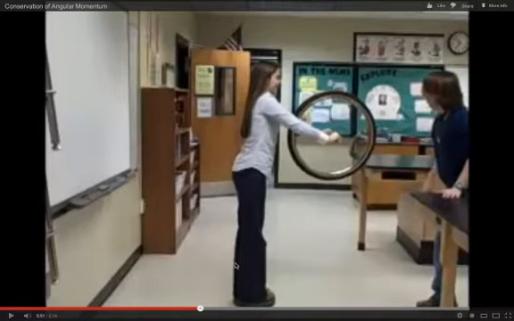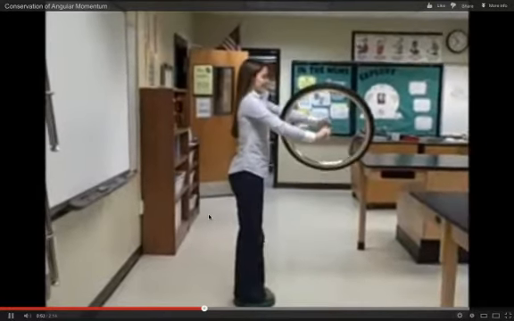If the wheel's going this way, why would they go left? This is just a way to remember it so that we can understand what happens. There are a lot of physically unusual things that happen. Okay, so let's see what she does first.